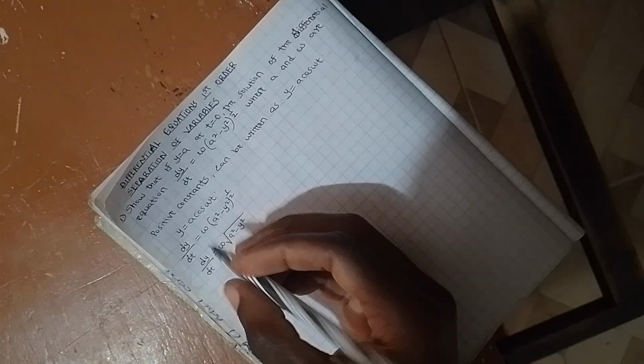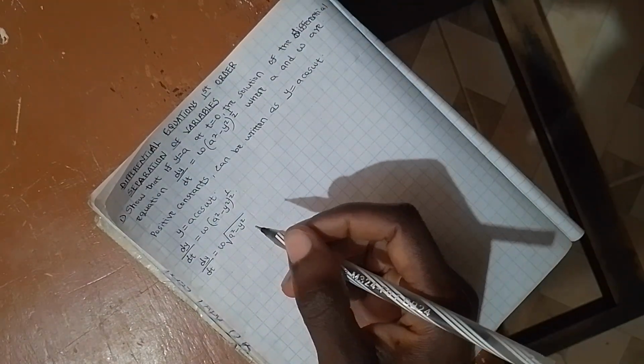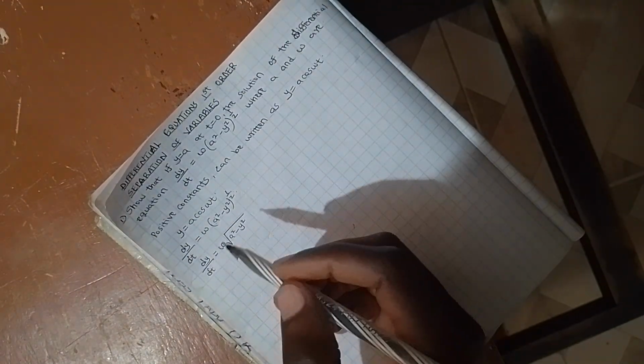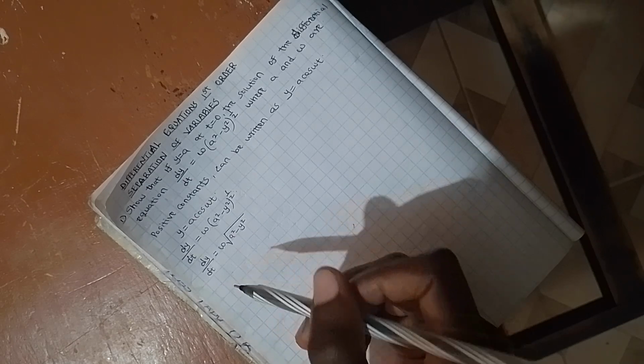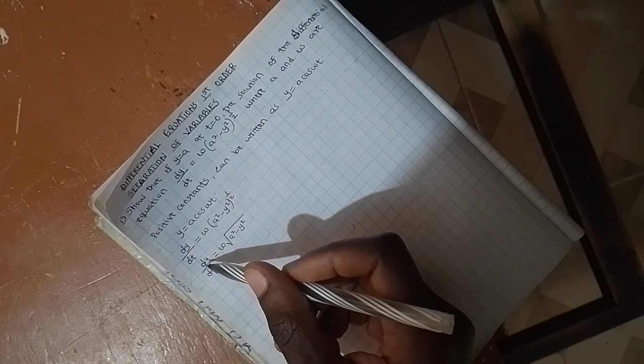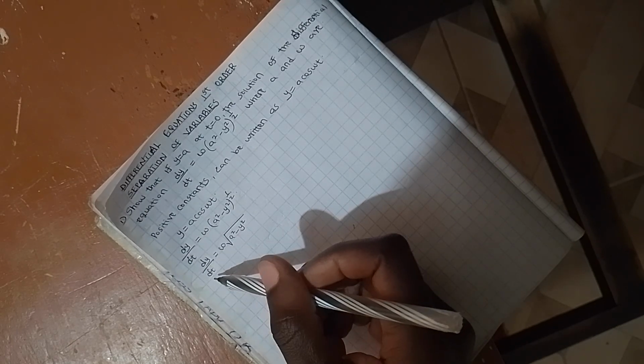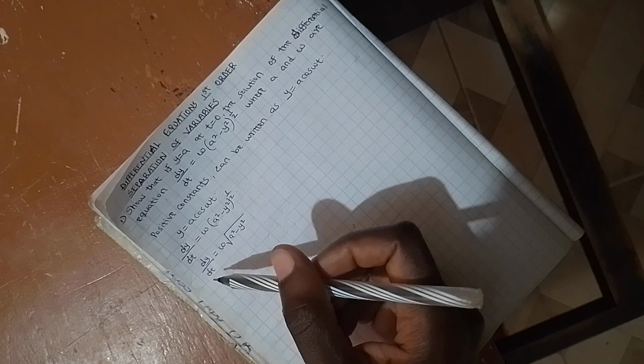So in this case, remember, we are supposed to separate the variables, so it means that we must put the variables together. The ones with y are put together. So we can put dy on one side, whereby we have the variable of y.